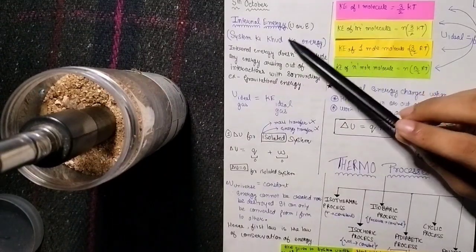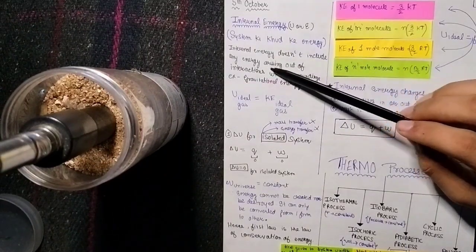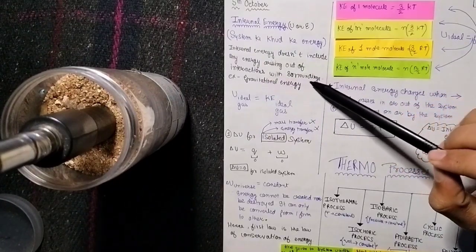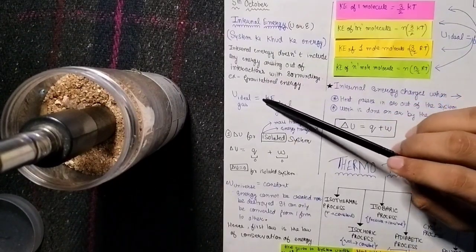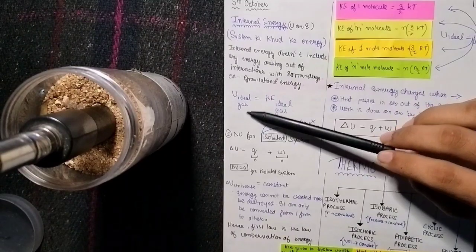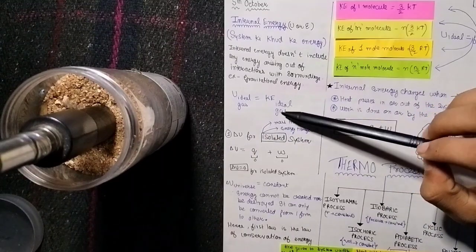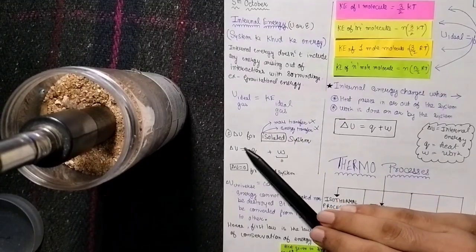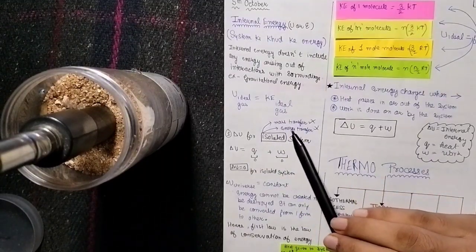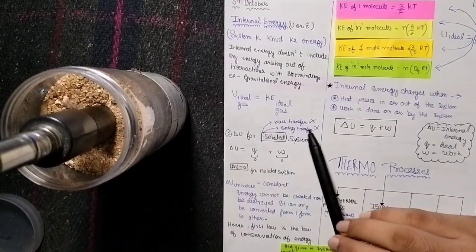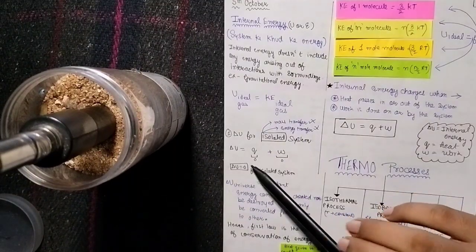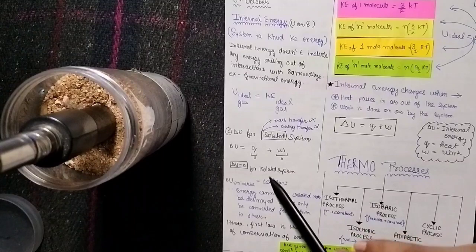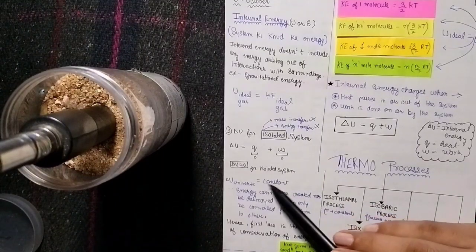Internal energy, U or E, is the system's own energy. Internal energy does not include any energy arising out of interaction with the surrounding, for example gravitational energy. For an ideal gas, U is equal to kinetic energy. For an isolated system, there is no mass transfer and no energy transfer, so Delta U is equal to Q plus W, Delta U is equal to 0.